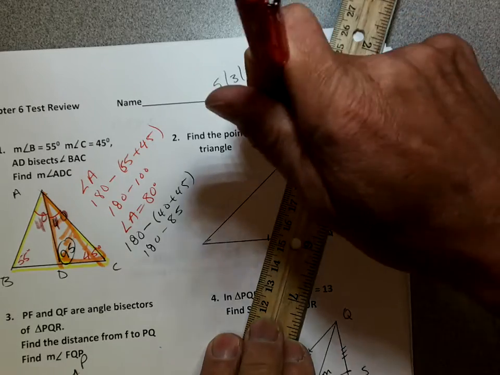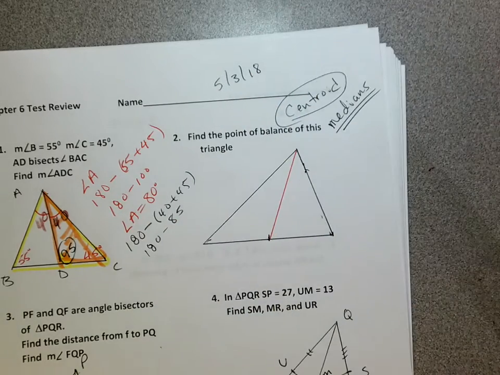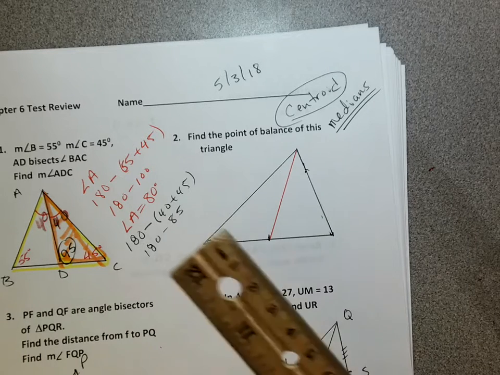This ruler does not have Okay. Cody. Definitely not. Okay. Oh. Okay.